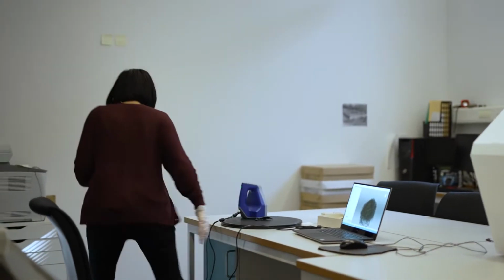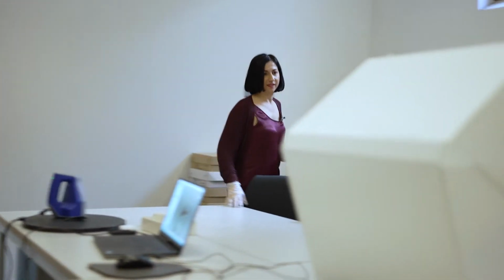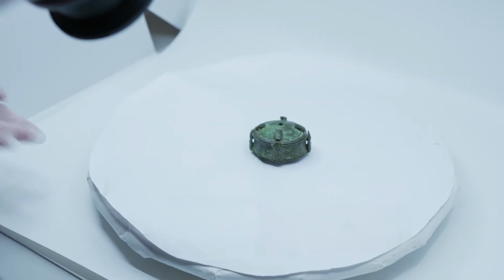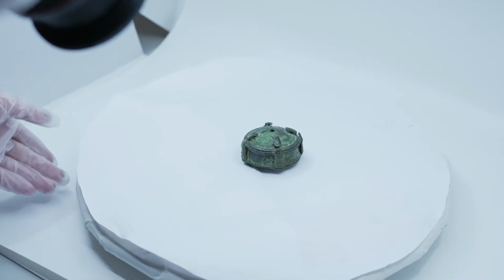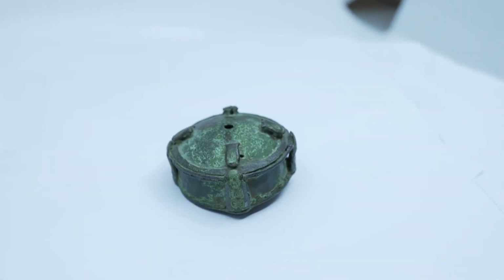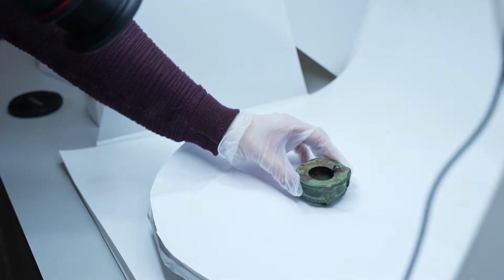And now we can move on to the photogrammetry technique. To explain the photogrammetry technique, we have this other equipment. For photogrammetry, we have chosen this kind of object. It's another kind of fibula. So the system is something similar to the scanner, but you need to change the position of the object only two times. I need to have 300 or 400 photos for each object.